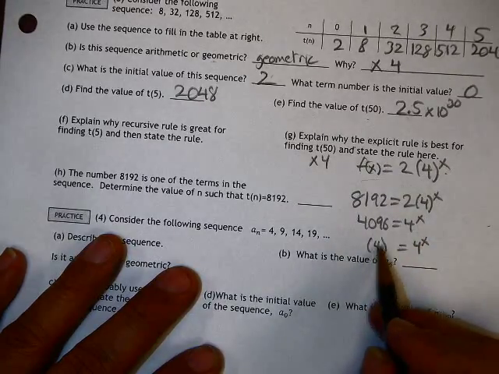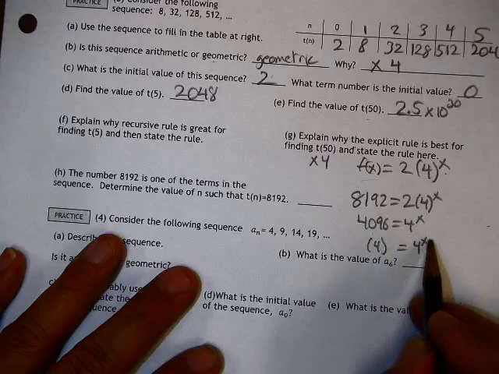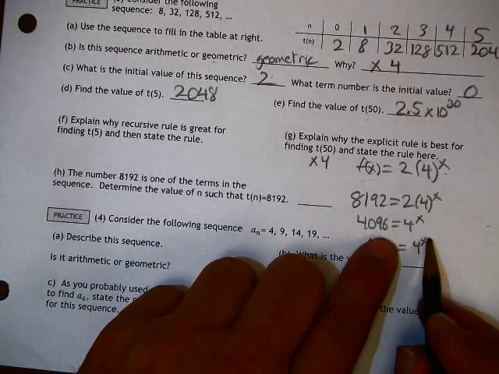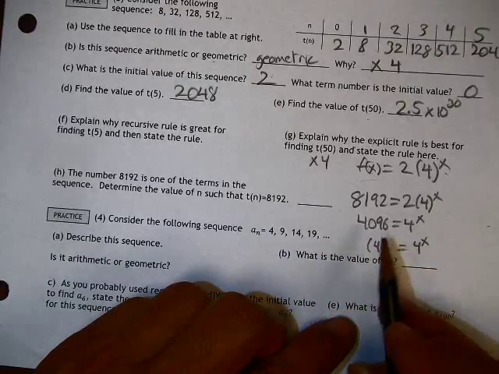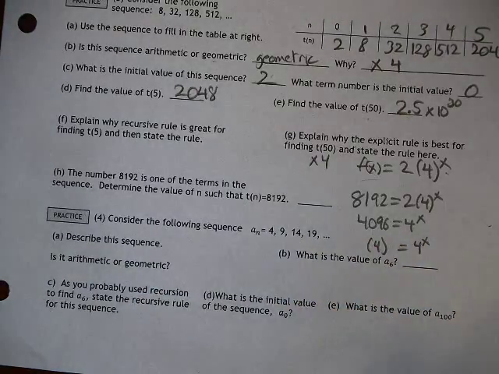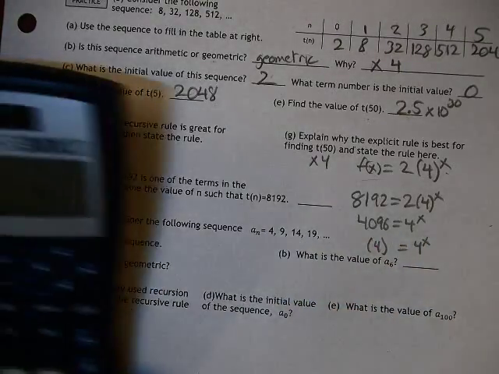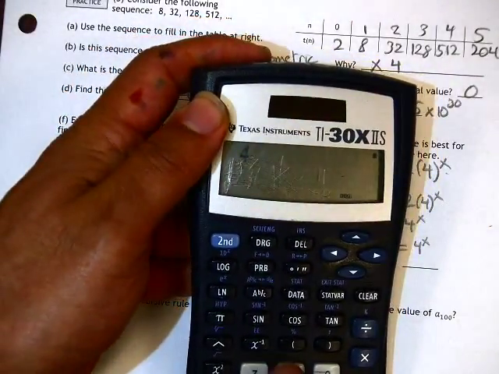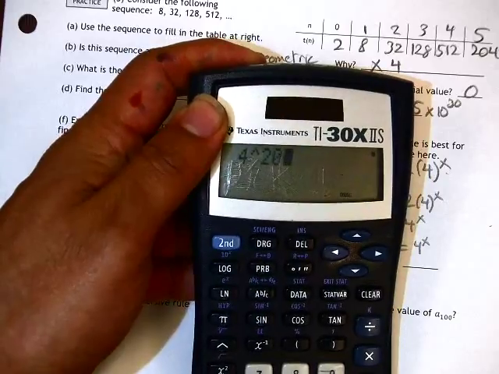If I convert this to a base of 4, 4 to what would be equal to 4 to the x? So if the bases are the same, then I know that I just set the exponents equal to each other, or in fact I'll know the exponent. So at this point you just do a guess and check is what I would do.